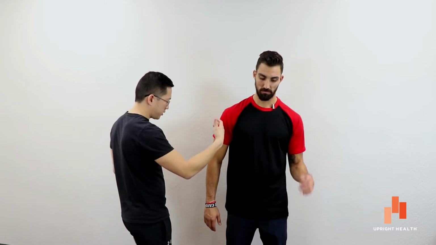Okay. And so when Josh is standing here, we can see his shoulder is kind of rounded forward. And you can actually see, can you take a step back so everyone can get a good view of where you are here, Josh? So if we take a look, Josh's shoulder is rounded forward.